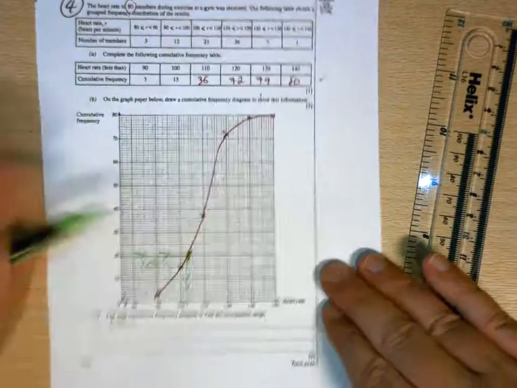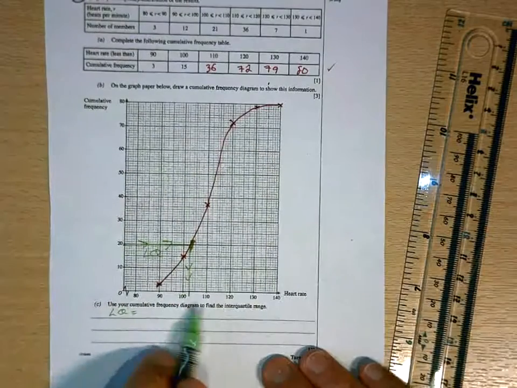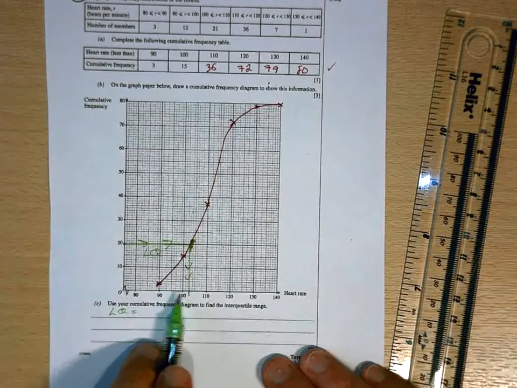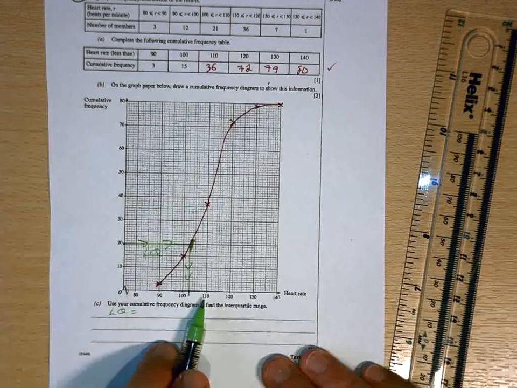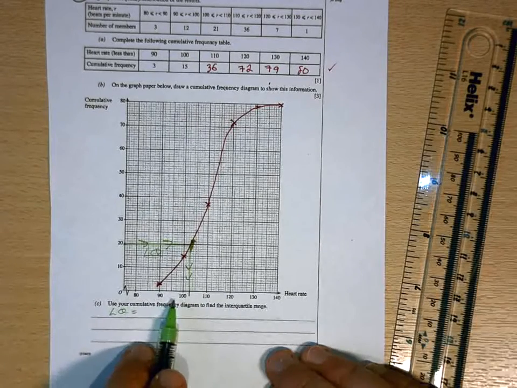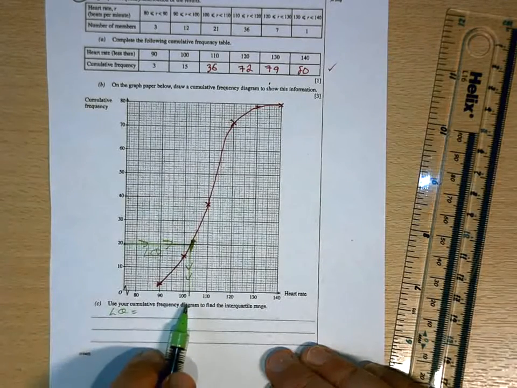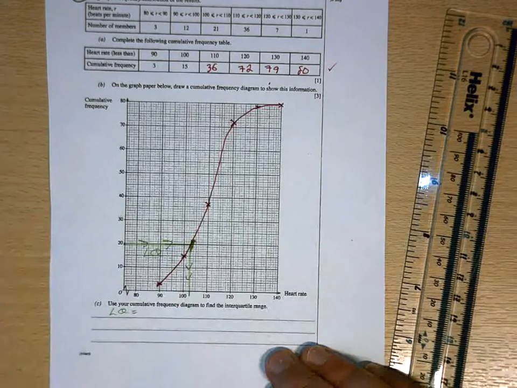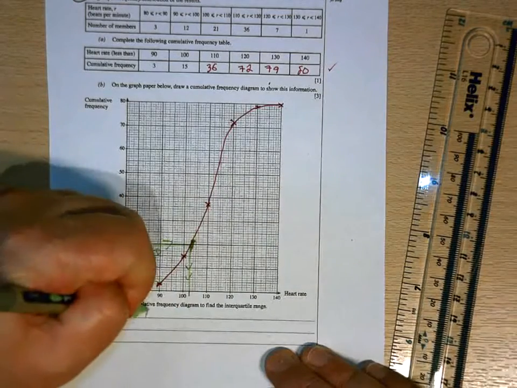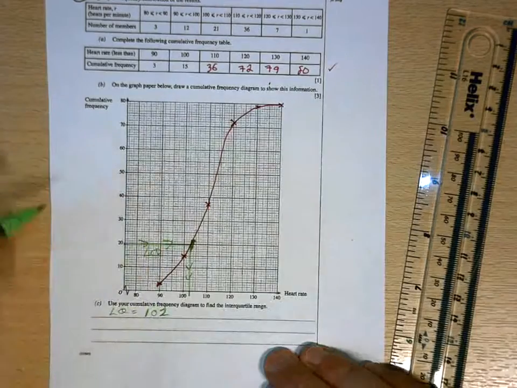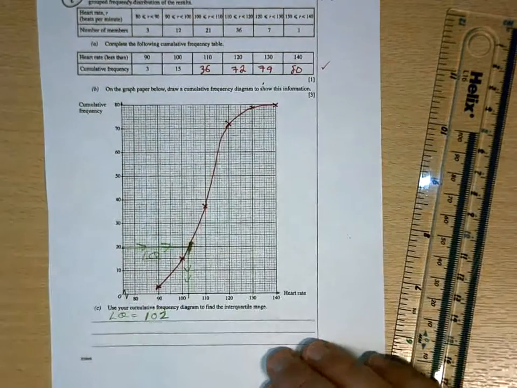Work out what the scale is here. We're going from 100 to 110 in 10 little squares. So each little square is 1. So the lower quartile there is going to read off as 102. As I said earlier, it doesn't matter if you've got 103 or 104, that will be alright.